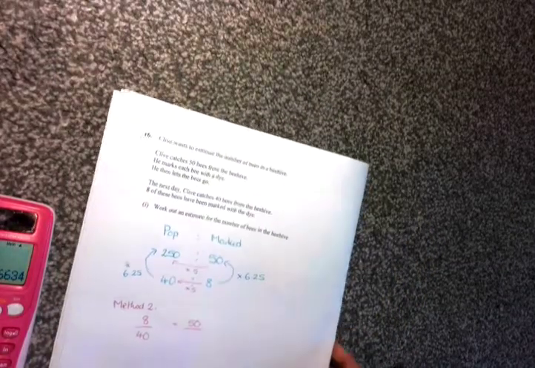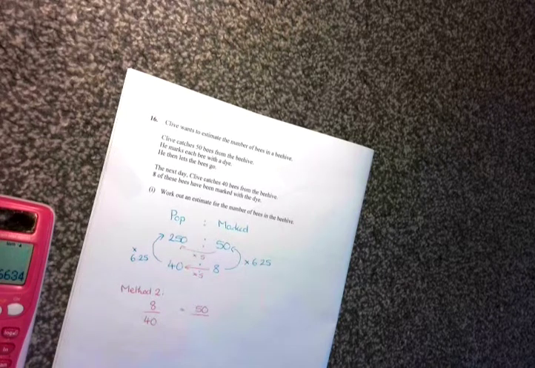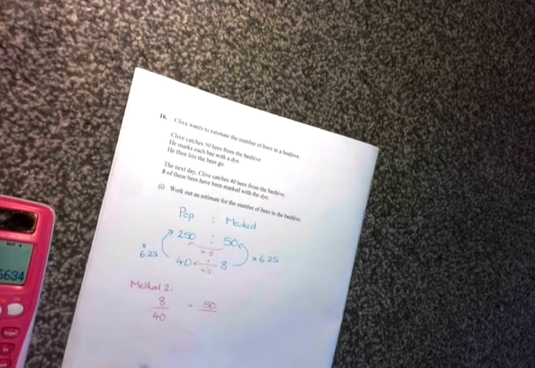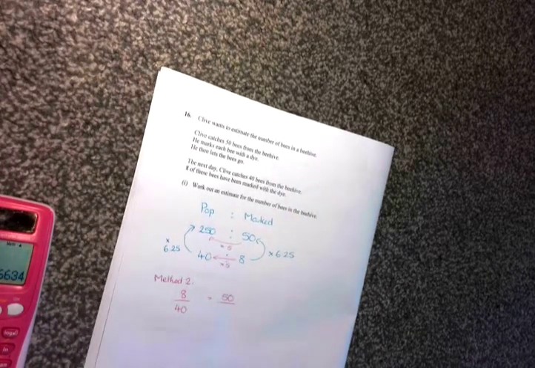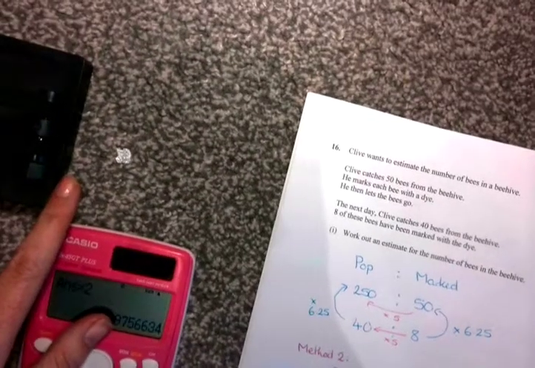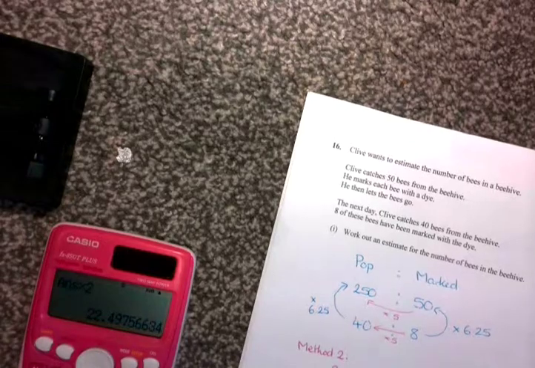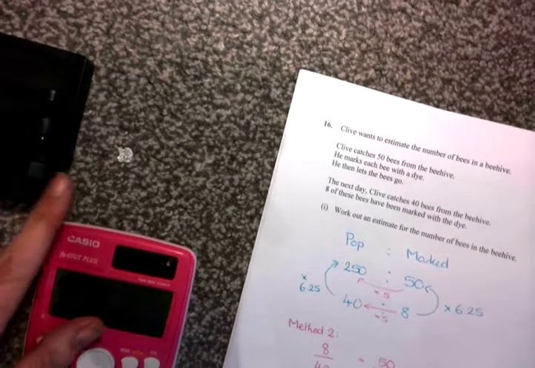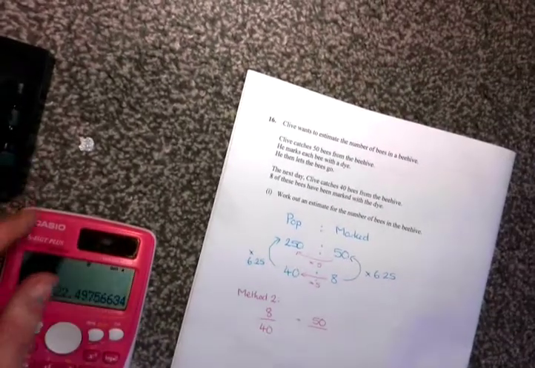Next question. We've been doing a little bit of this recently in class. So we've got Clive wants to estimate the number of bees in a beehive. Hoping you can see that okay. There we go. Let me come back out a bit. I will get better at this.